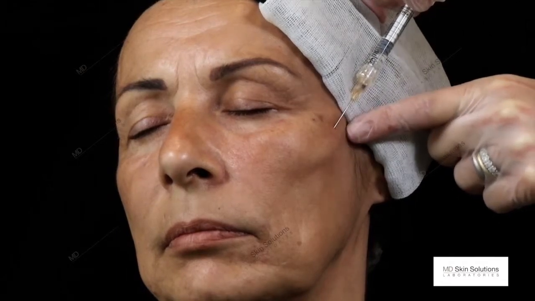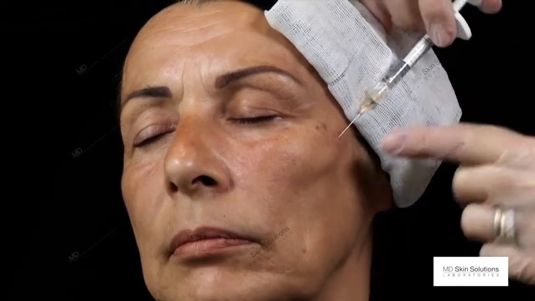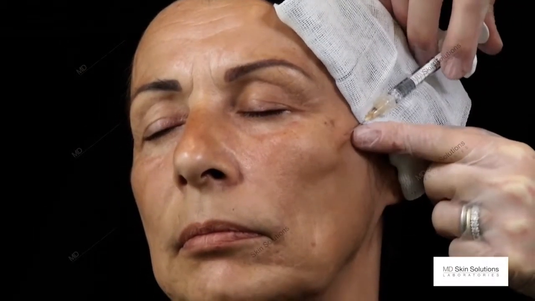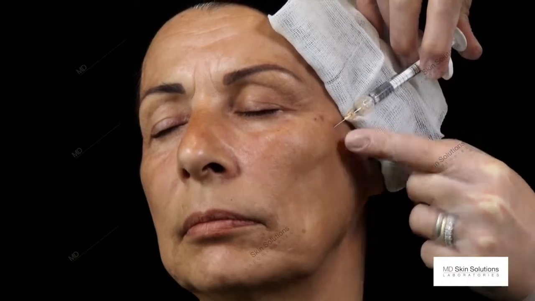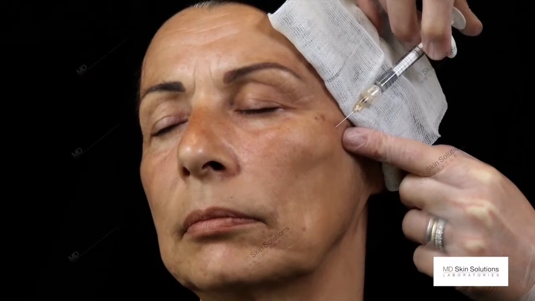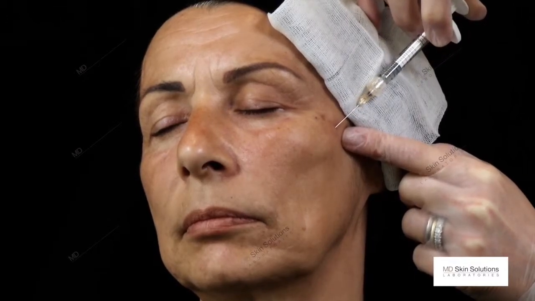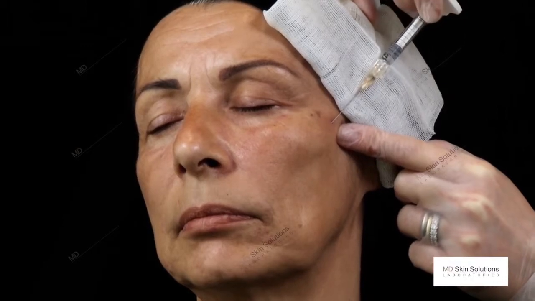This volumizing filler is a very precise one. See how it does a nice definition of the injected area. And now I go do a second pass, advance the cannula, control the tip, and I withdraw. And I do inject the filler in a retrograde fashion, and I do stop before I go out.